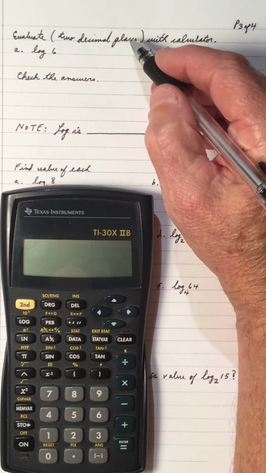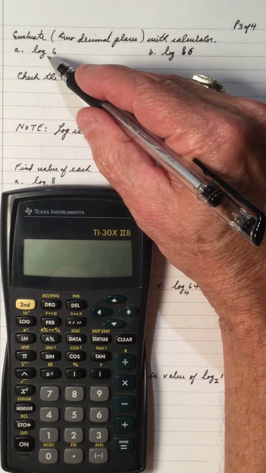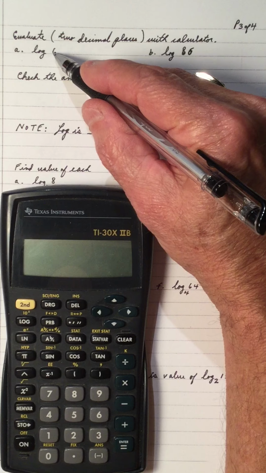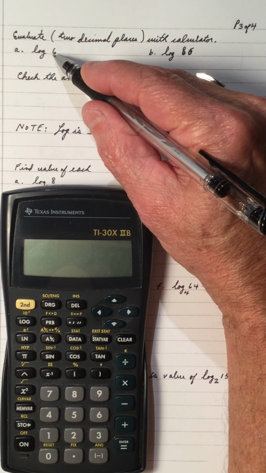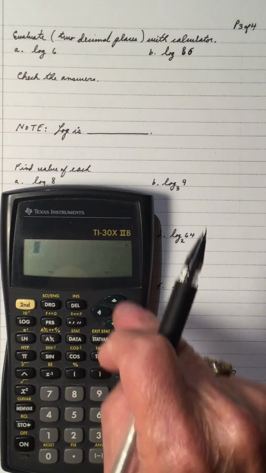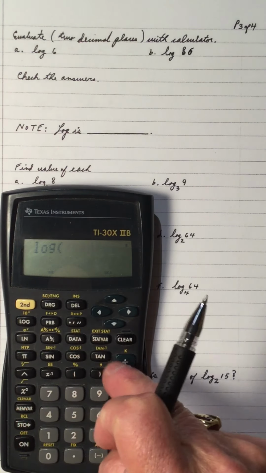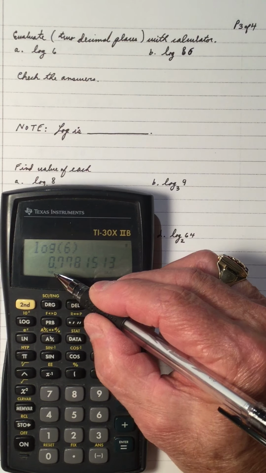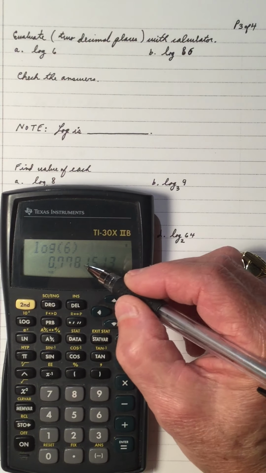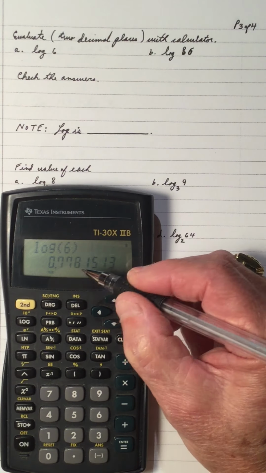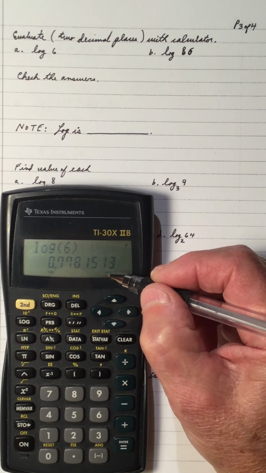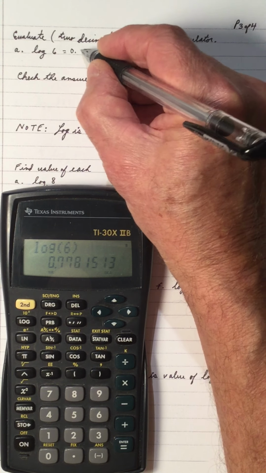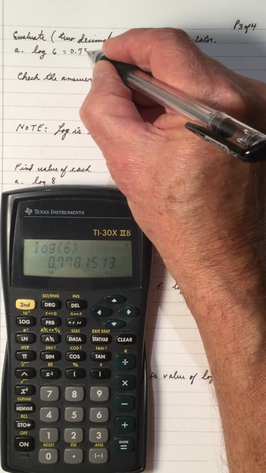And to go a little bit further, let's use a calculator now. Notice, evaluate to 2 decimal places with the calculator. We got the log of 6. So notice 6 has a base of 10, but it's going to be an irrational number. So we'll turn on the calculator and we'll do the log of 6. Log of 6. The log of 6 is 0.7781513. Notice this goes on and on, not repeating, so it's an irrational number. So the answer here is 0.78 rounded off to 2 places.